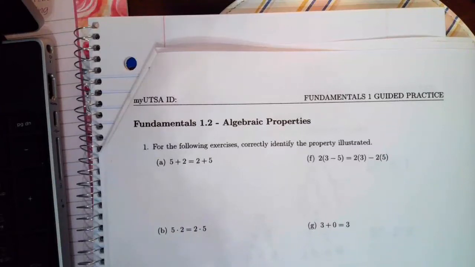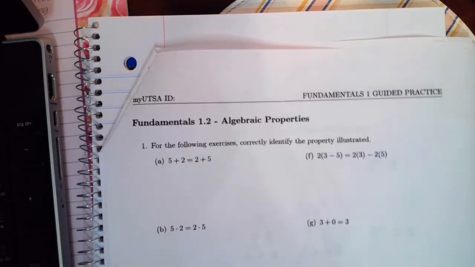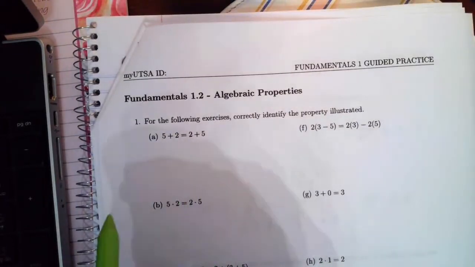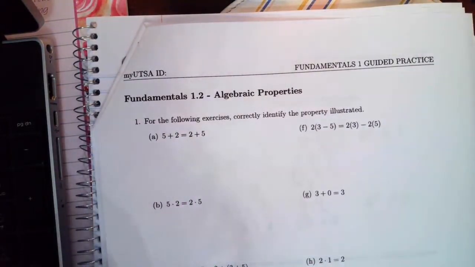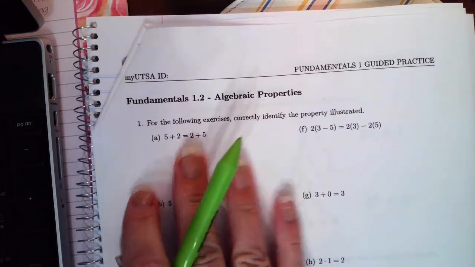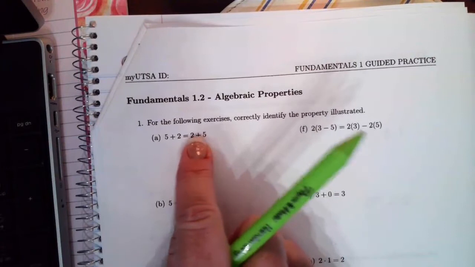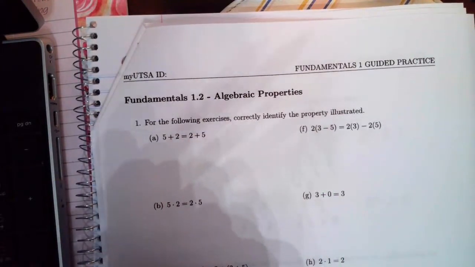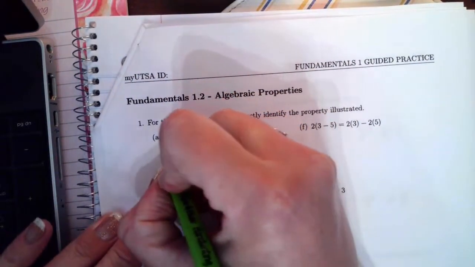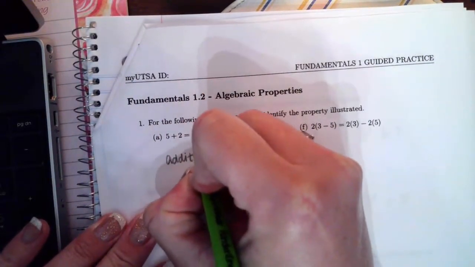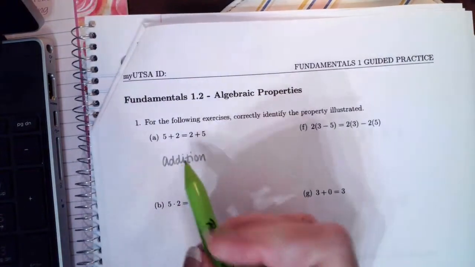So looking on towards the vocabulary of algebraic properties, we want to apply what we have been learning through your guided reading about the algebraic properties. So first of all, what I want to notice with part A is that I'm adding two things together. So I know that this is addition somehow or another. So this is some property of addition.